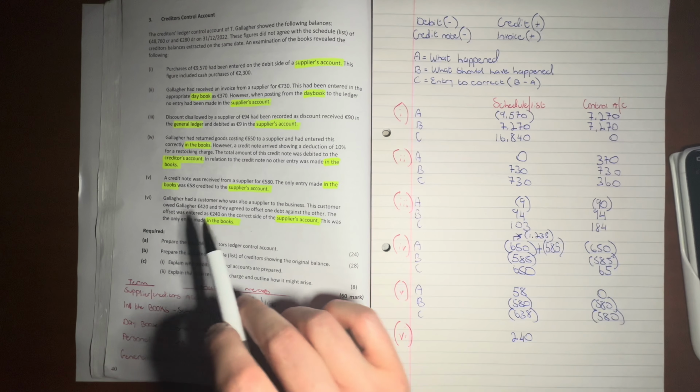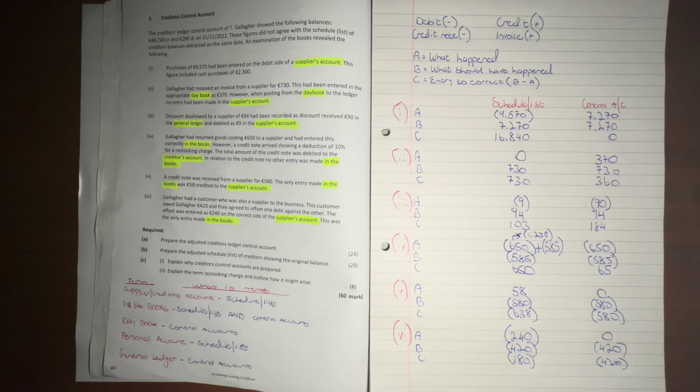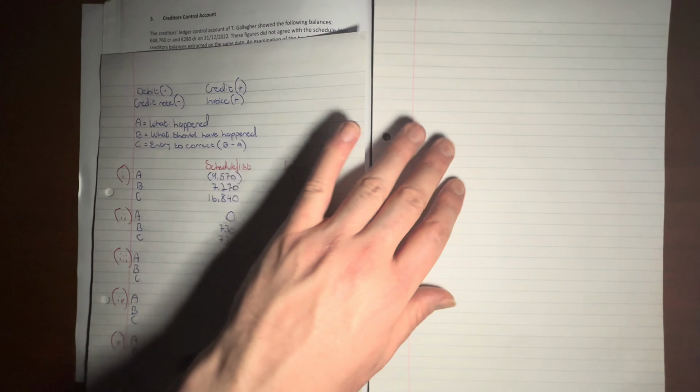So it's going to be pretty quick now for me to just finish up part A and B. Okay, so I'll do part A first. So part A is to do the adjusted creditors ledger control account. Okay, so this is literally just setting up a T account. So I'll have control account.